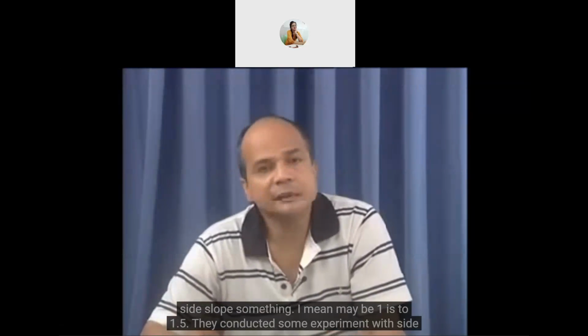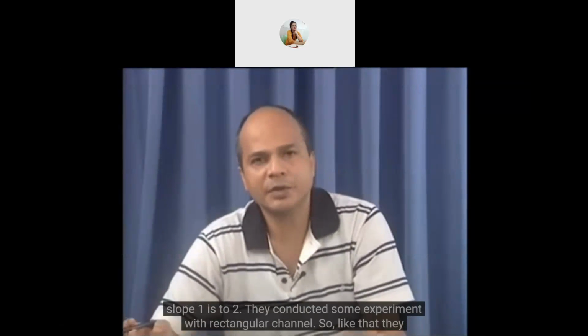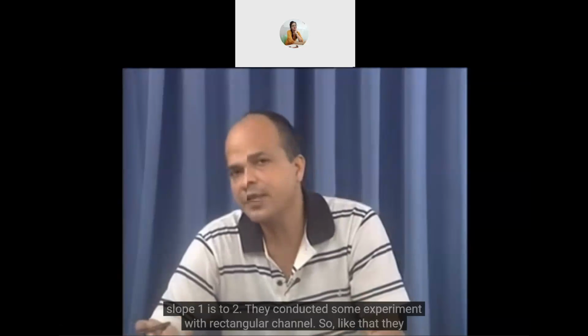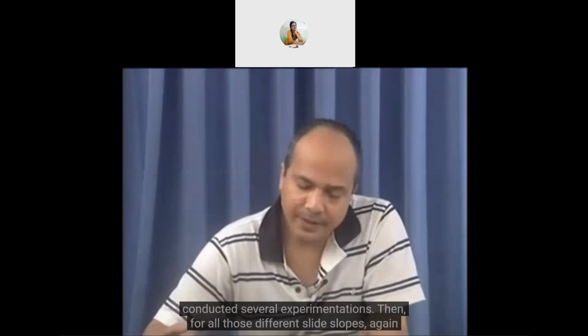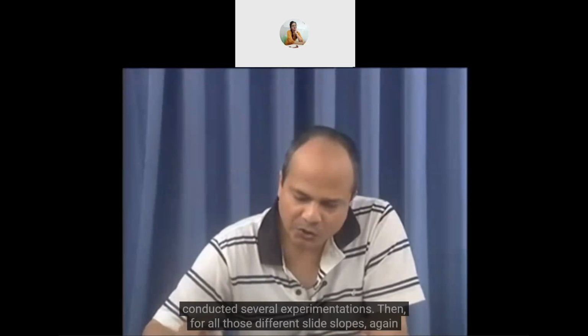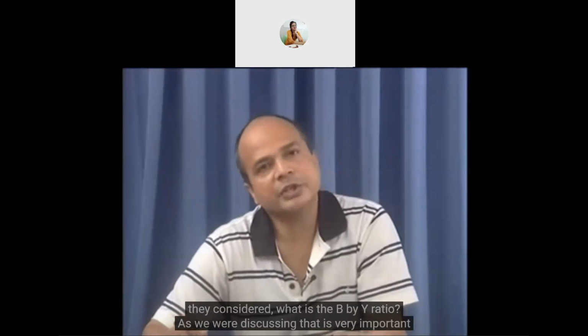With side slope 1:2, they conducted some experiment. With a rectangular channel, they conducted some experiment. So like that, they conducted several experiments. And then for all those different side slopes, again they considered the B by Y ratio.